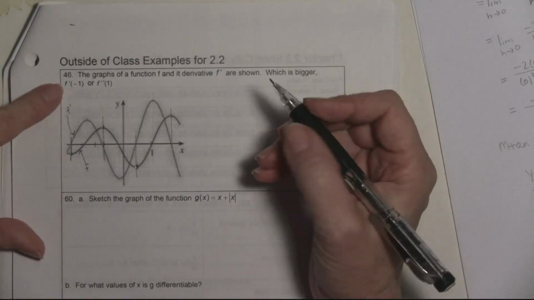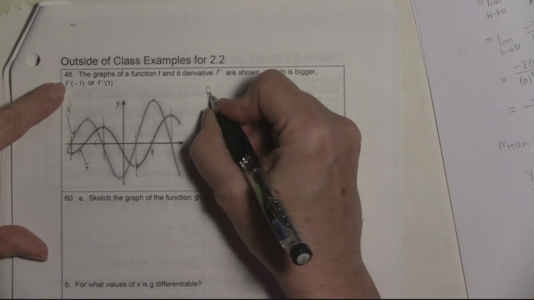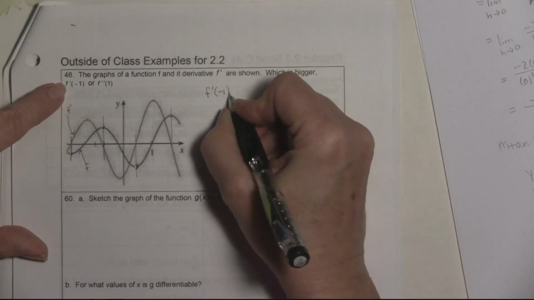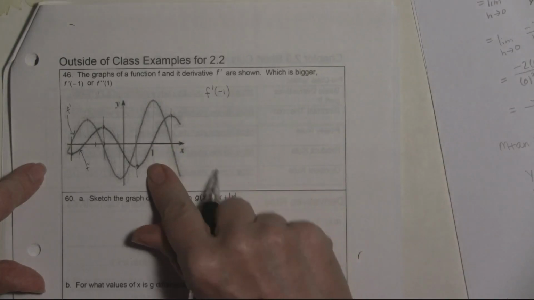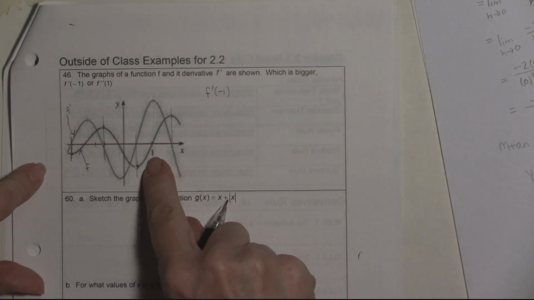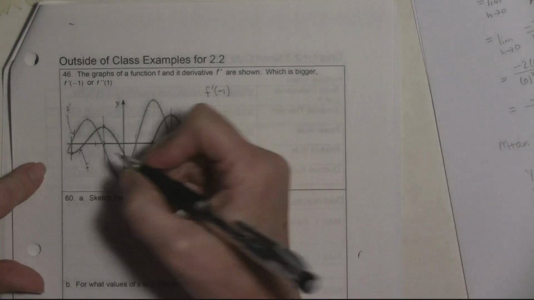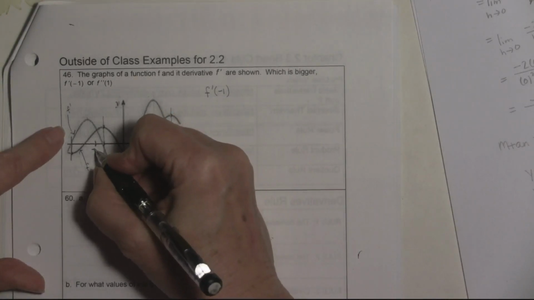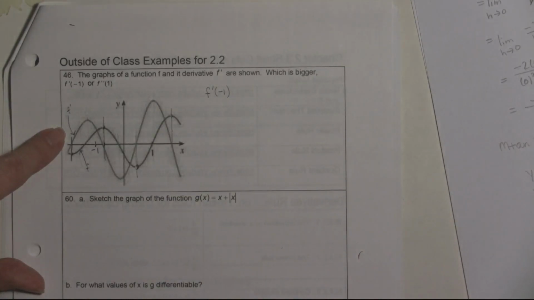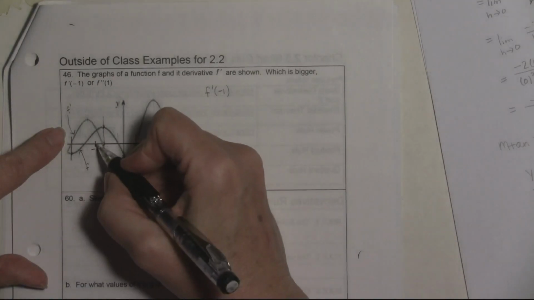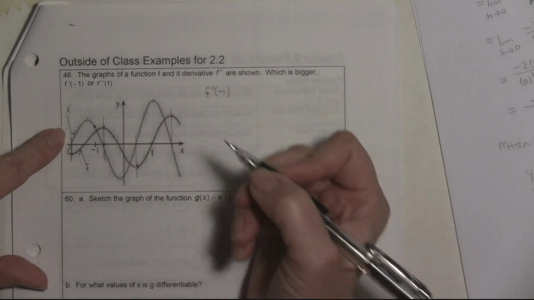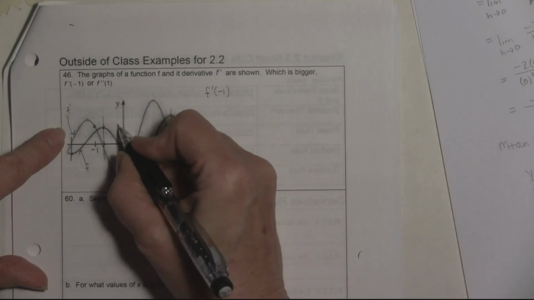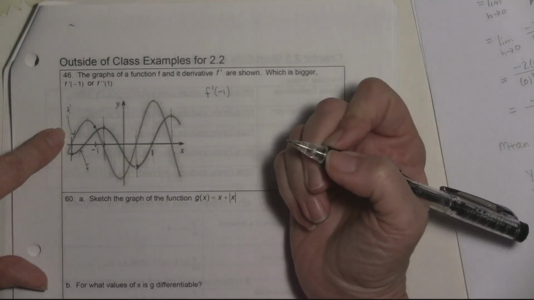Okay, so I'm going to look at F prime at -1. I know this is kind of smeared, but I think that's 1 right there, and I think this spot right here is -1. So I'm going to look right here, and F prime is right there. Whatever height that is, it's a positive value, right?